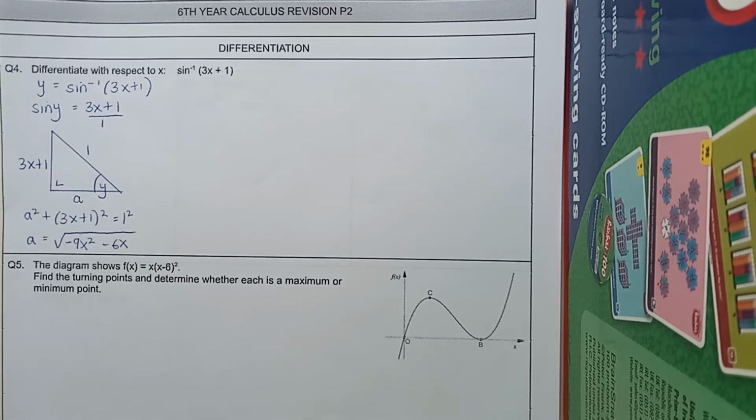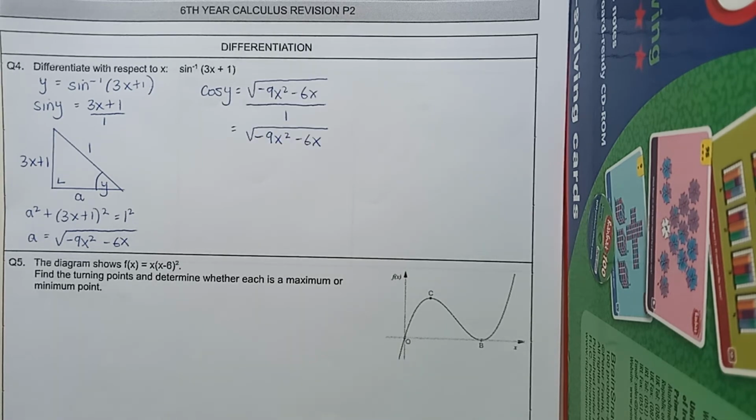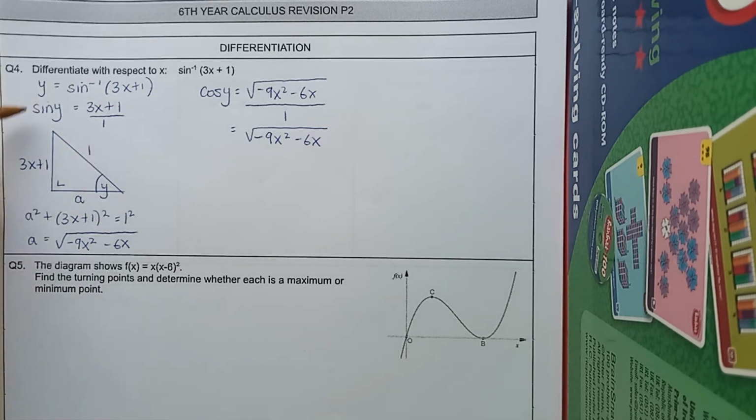So now, at this stage, I've got a, so I've got all the sides of the triangle. I'm going to use that to write down cos y. And that's just adjacent over hypotenuse. So I can just write cos y as the square root of minus 9x squared minus 6x. And I want to differentiate now the expression that I started off with. So I'm using implicit differentiation here, so just watch out for those dy dx's.